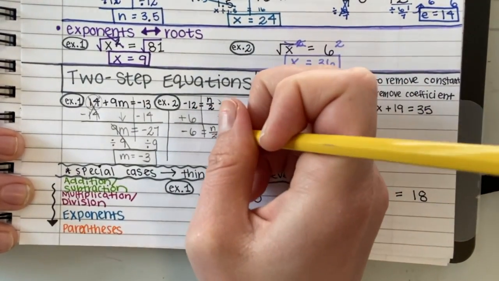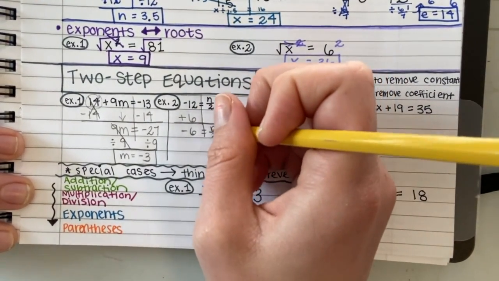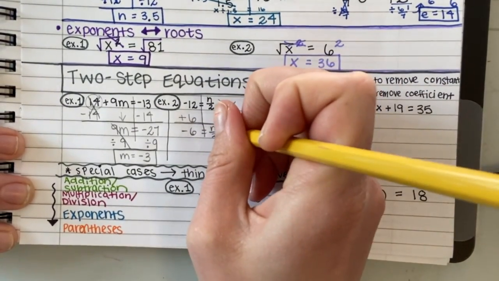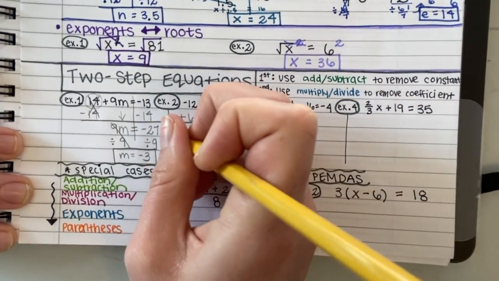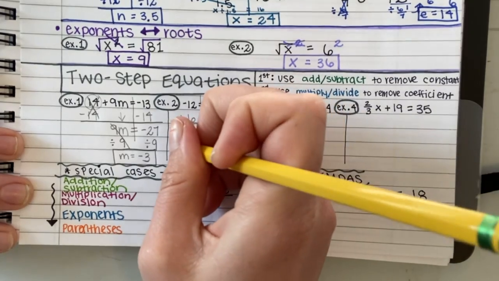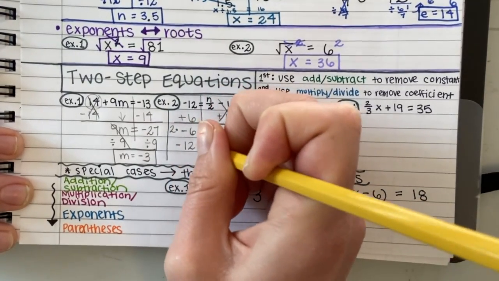In order to get rid of this fraction, remember that this denominator is just working like a divided by 2. So we're going to multiply by 2. Those cancel out, and I get negative 12 equals n.